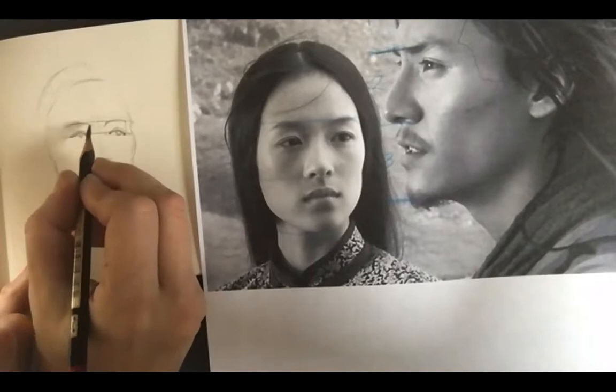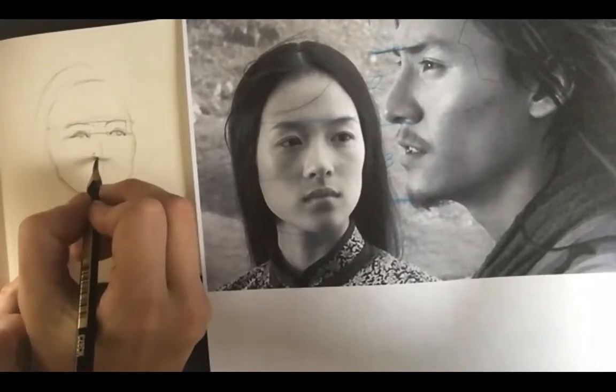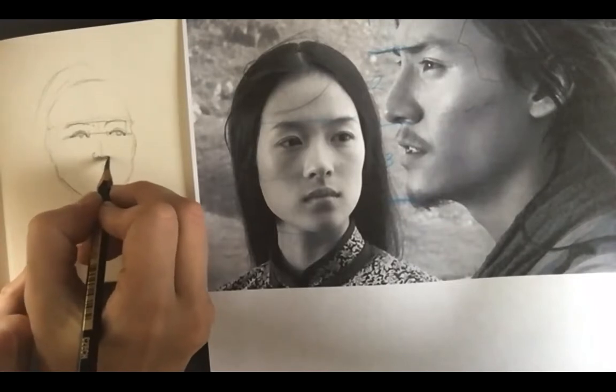And let's see. Yep, you gotta make the nose a little smaller here.